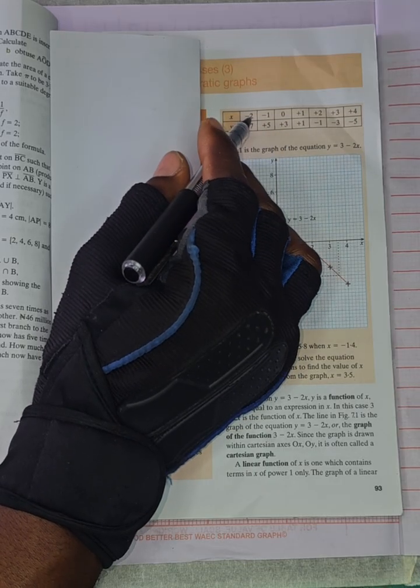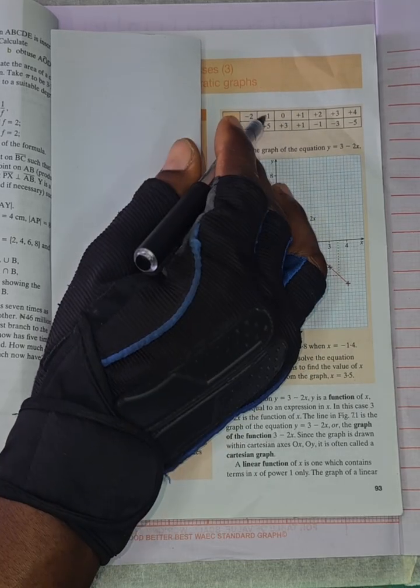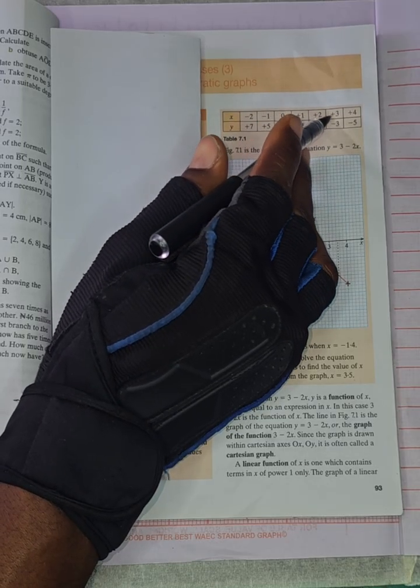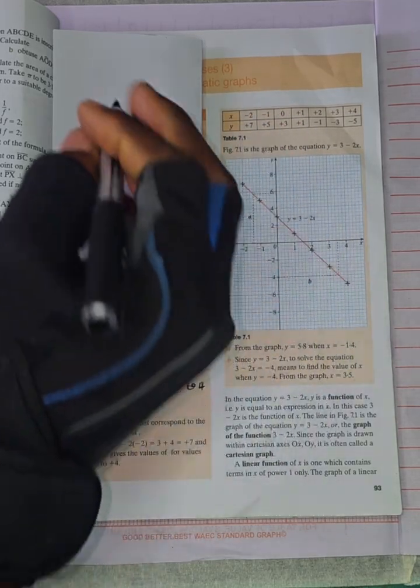So what does it mean? Minus 2 is minus 2. If you add 1, you have minus 1. Add 1, you have 0. Add 1, you have plus 1. Add 1, plus 2. Add 1, plus 3. Add 1, plus 4. And that's the range we want. So we already know x. Now we have to start looking for y.